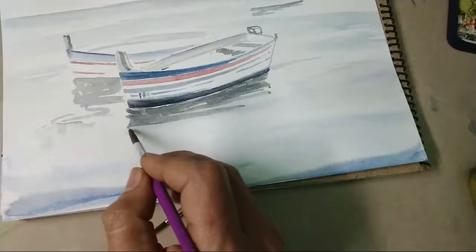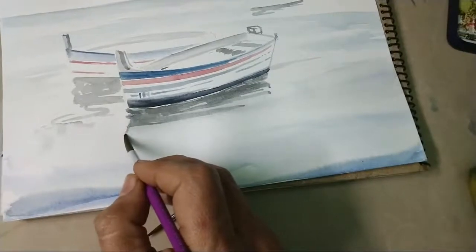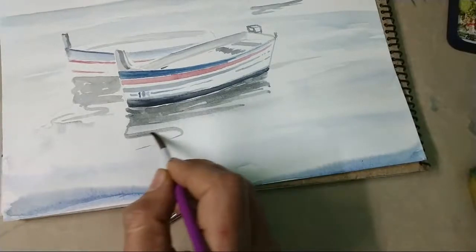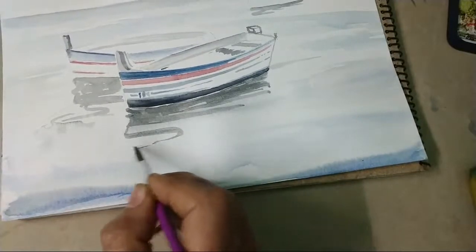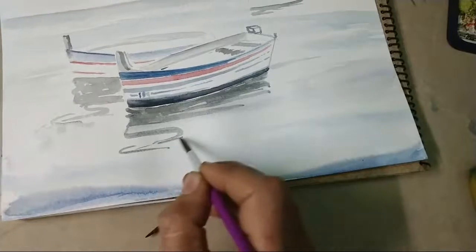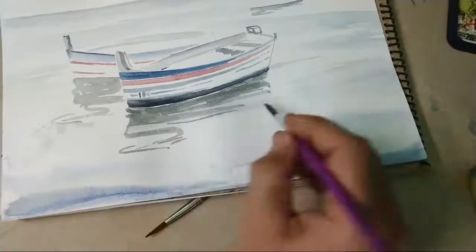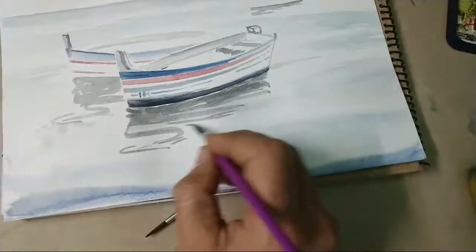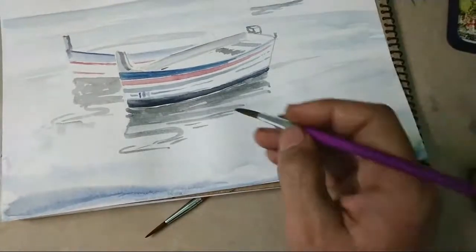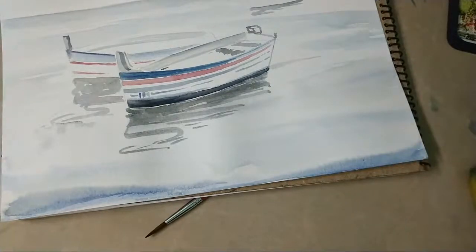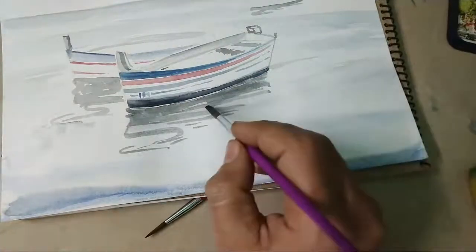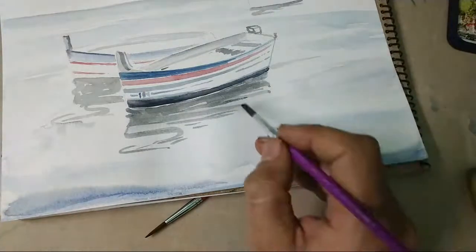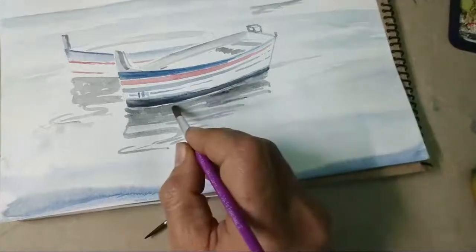Now this is the structure of the boat, and there is water, so the flow will be shown in the water also. So these strips which I am creating will create an effect of moving water. So they will be light and dark depending upon the area. Some parts which are near the boat will be dark.